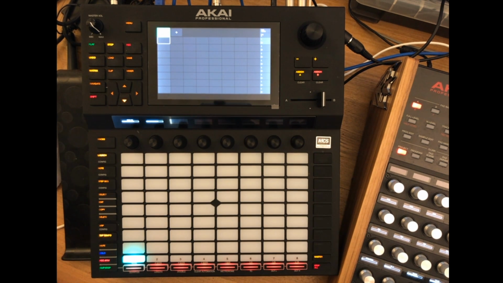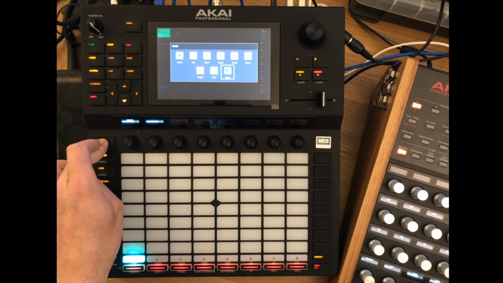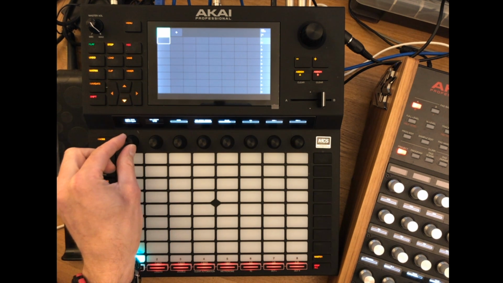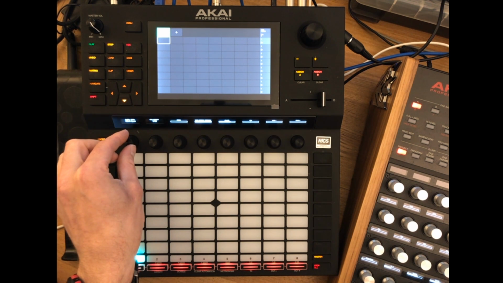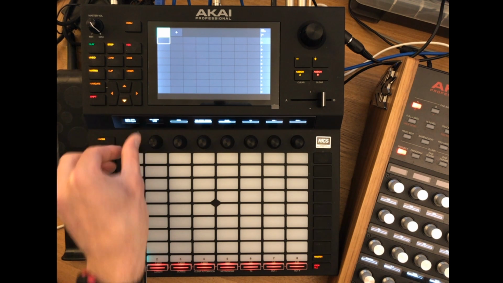Now I'm going to change the project global tempo by pressing and holding knobs and changing knobs mode to screen. Now I can access the tempo from this first knob. I'm going to reduce it from 128 beats per minute down to 87.